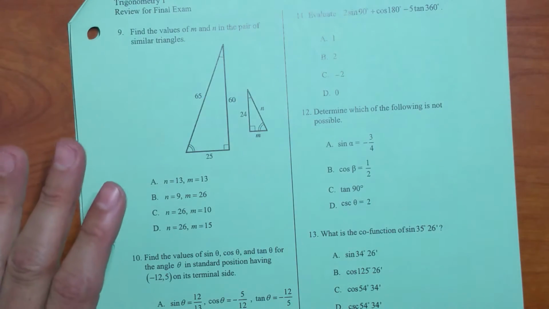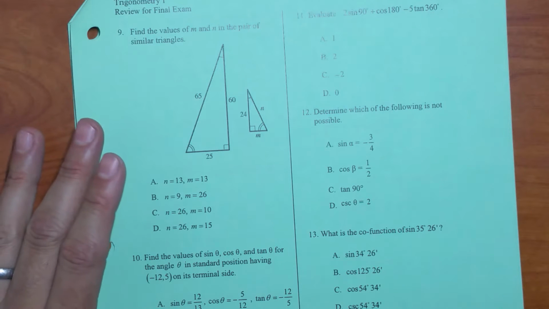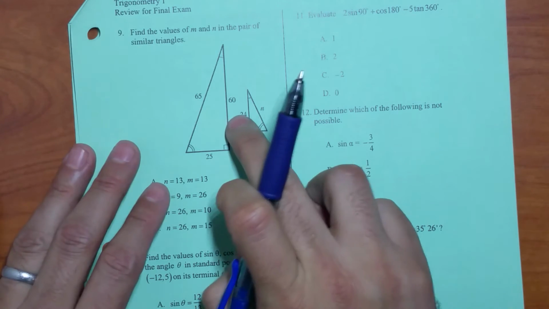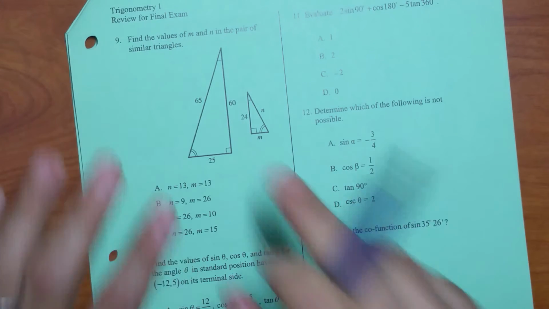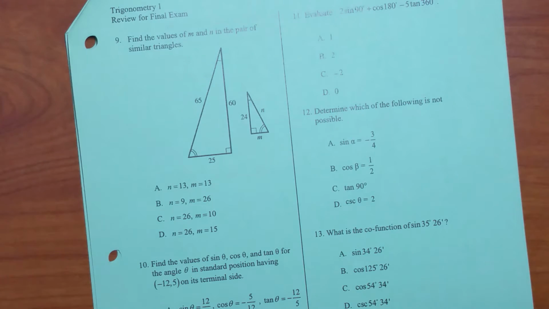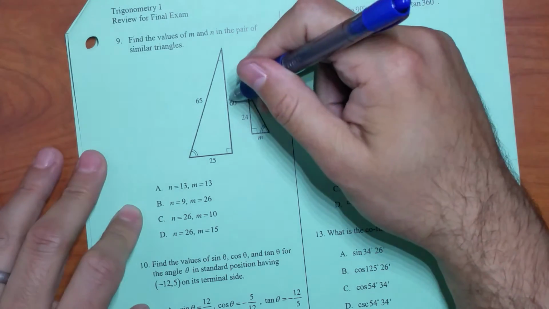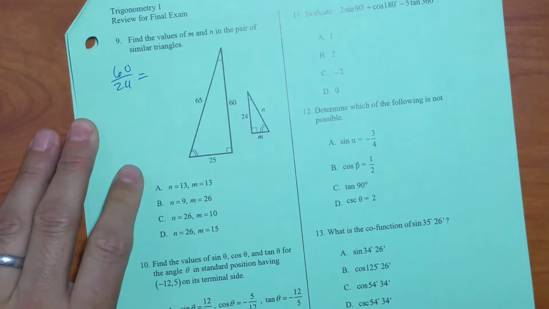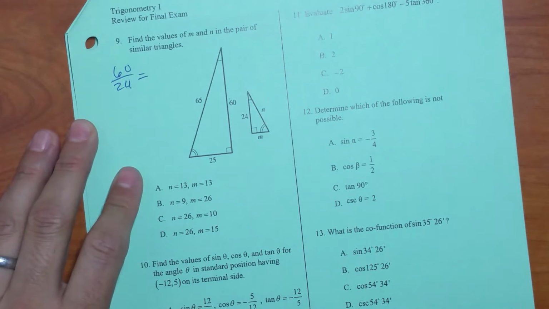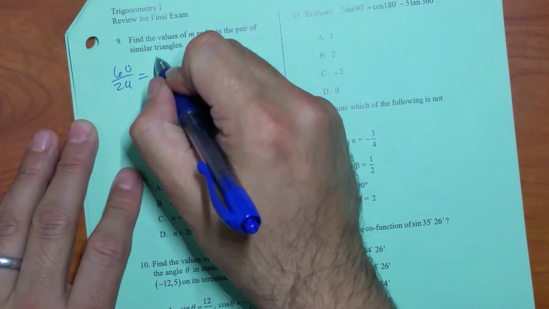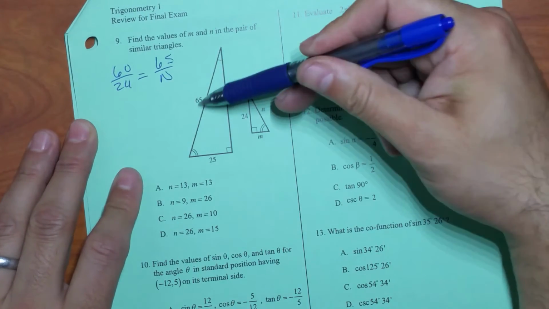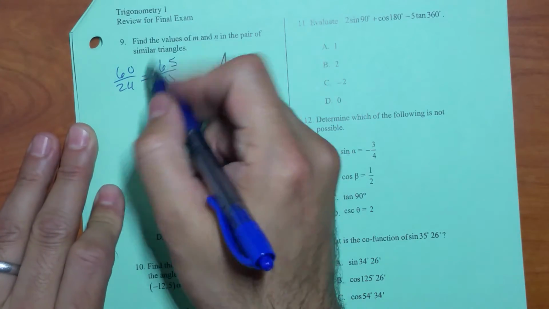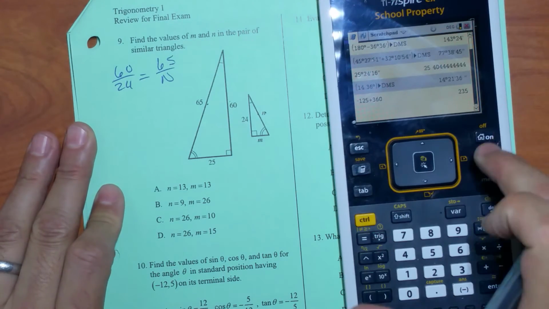All right. Now this question. So I start off with what I know. Which two corresponding sides do I know here? The 60 and the 24. So I'm going to start with 60 over 24 equals 2. Now let's solve for n first. 65 over n, because this side goes with this one, right? Big one over little, big over little. Then you cross multiply, and then it's 1560 equals 60n.